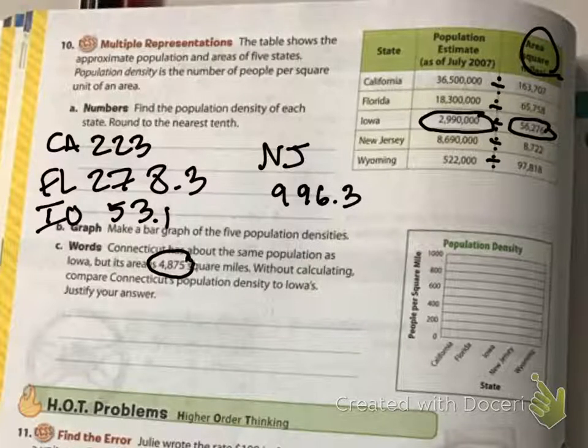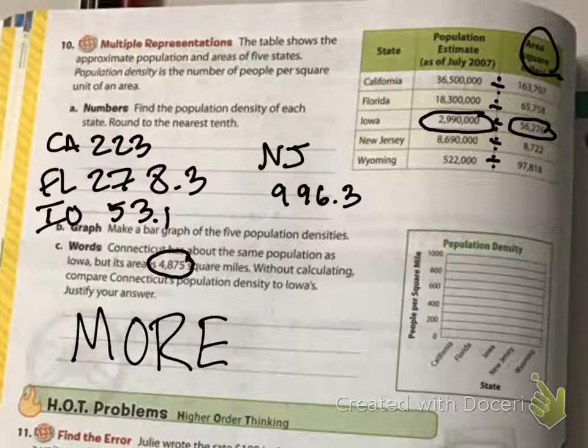Connecticut is 4,875. Which one has more area, Connecticut or Iowa? Which one has more area, Fernando? Iowa. So if it has more area, then there's going to be less people per square mile. So Connecticut is going to have more people per square mile because it's got smaller square miles, right?